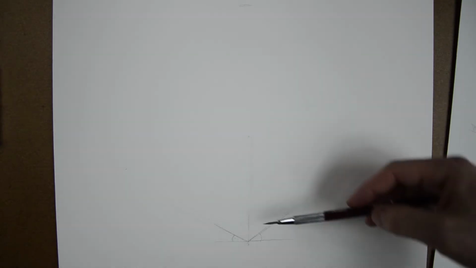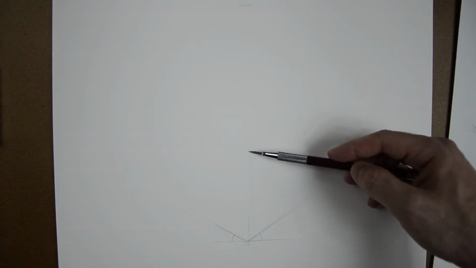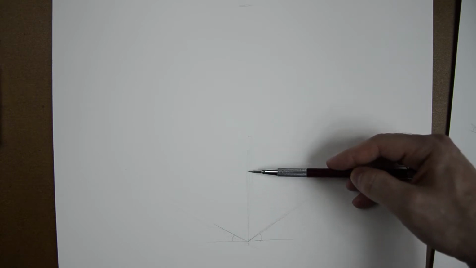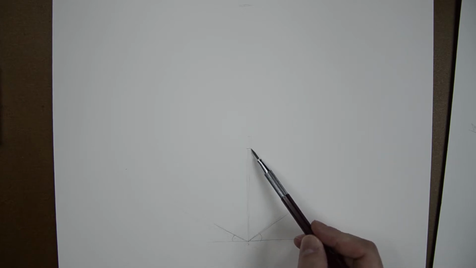I'm looking at a straight line underneath it to better assess these angles. And at this point I have not made a measurement to determine scale or proportion. And so this first height line is what's going to set everything else in motion.